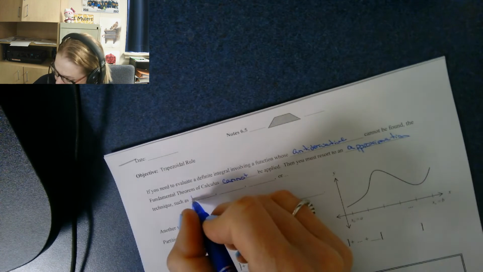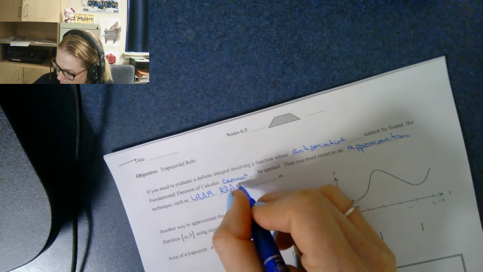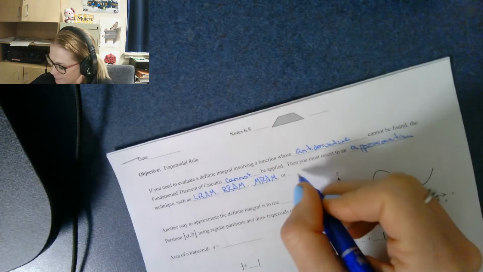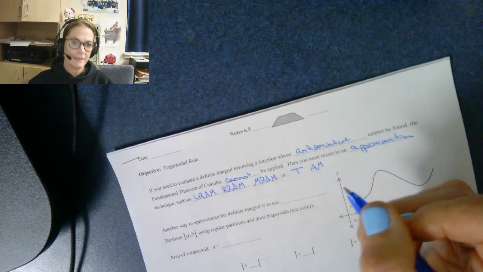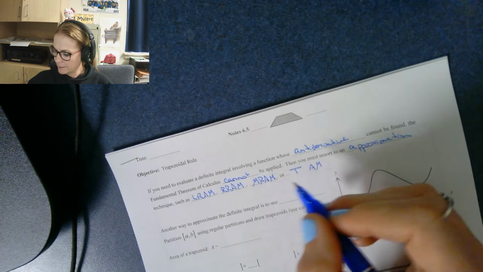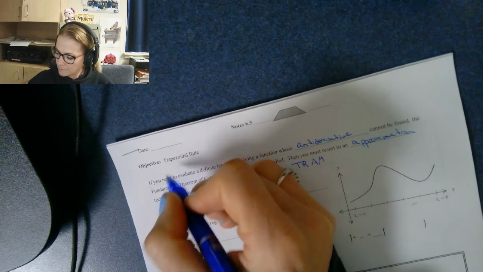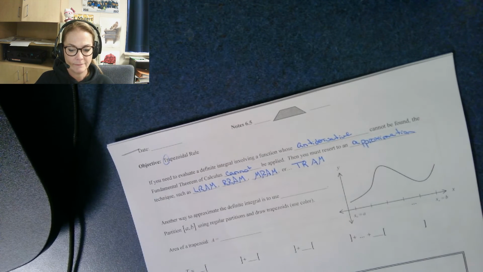We have LRAM, RRAM, MRAM, and now it really should be the trapezoid approximation method, but just to make it all go together, that R stands for rectangular, right? So we're going to put a TR in there for trapezoid. So we can say LRAM, RRAM, MRAM, and TRAM. Another way to approximate the definite integral is to use trapezoids.